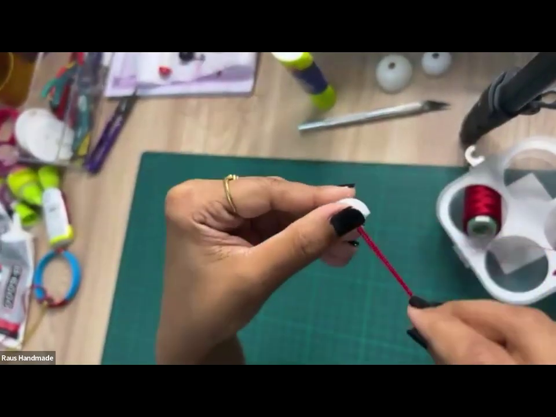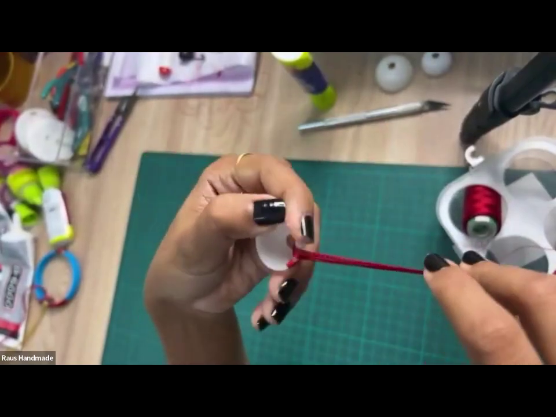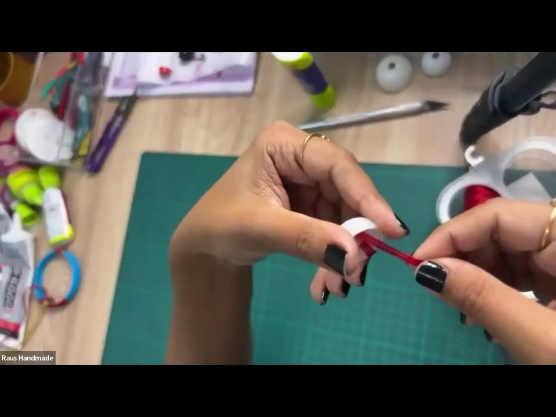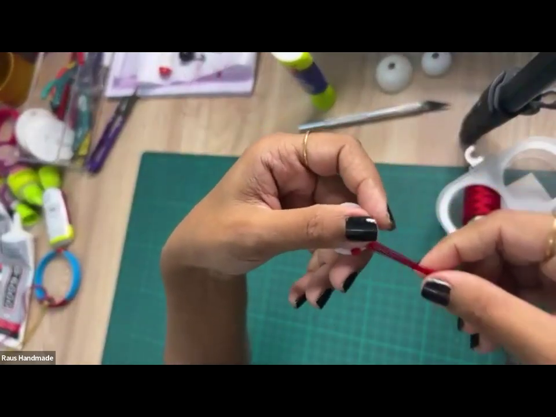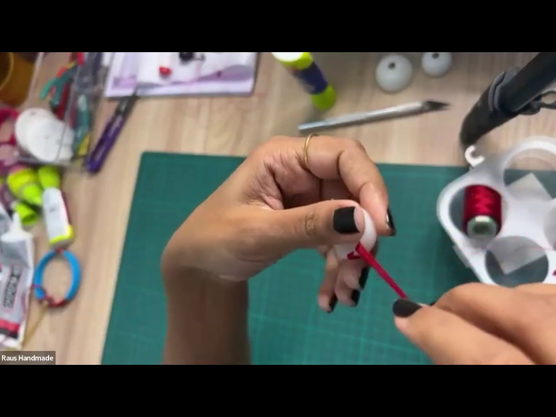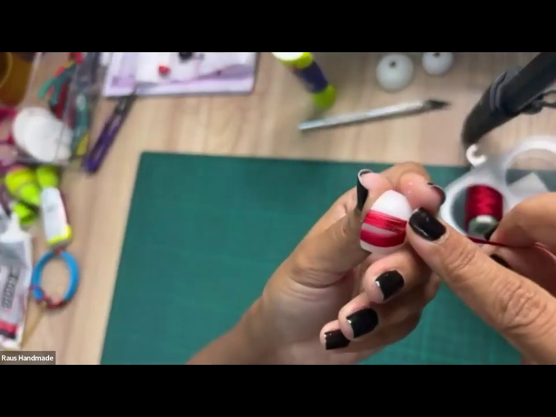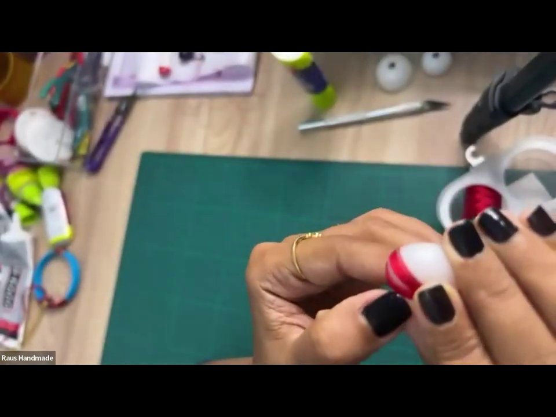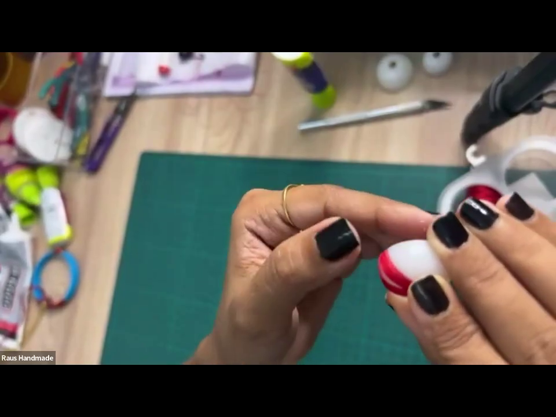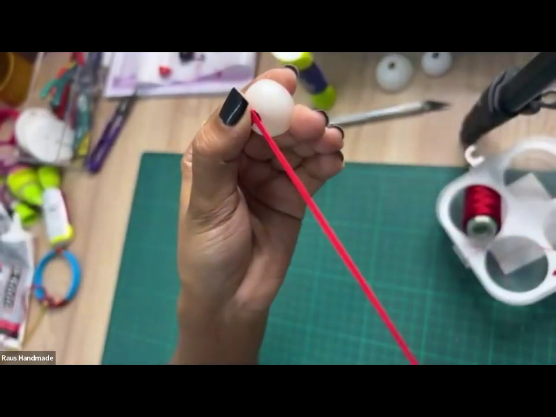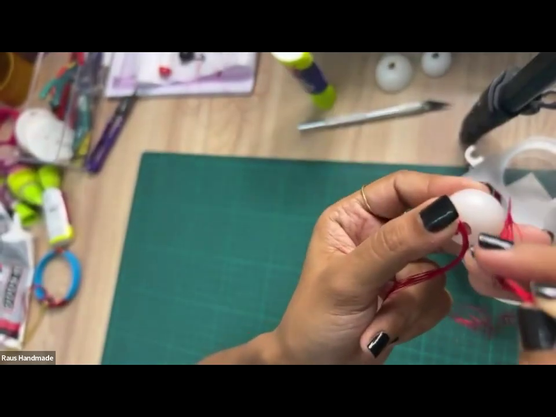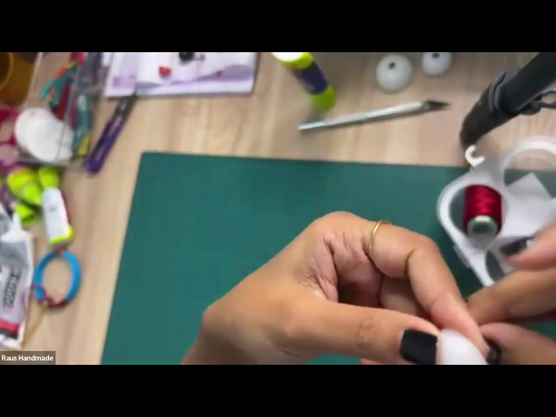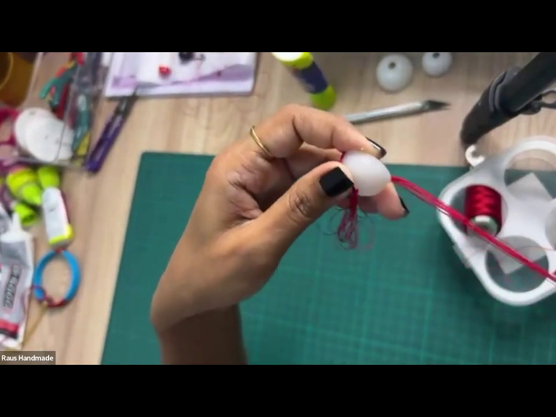And what you have to do is leave some gap in between each winding. Why? Can anyone tell me the reason why we are leaving some gap between the two windings? To add another color. Yes, very good. So if you want to add another color, you can use the same method.